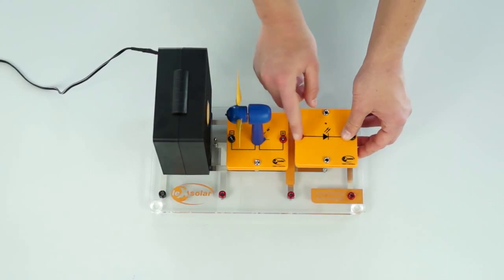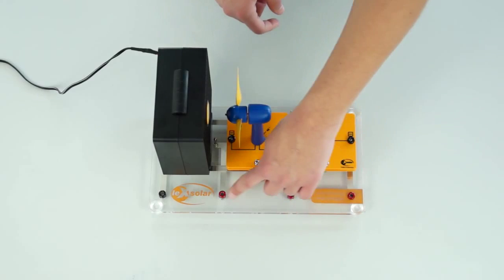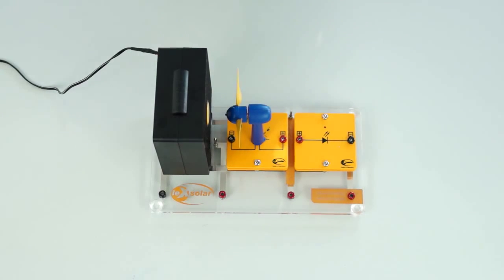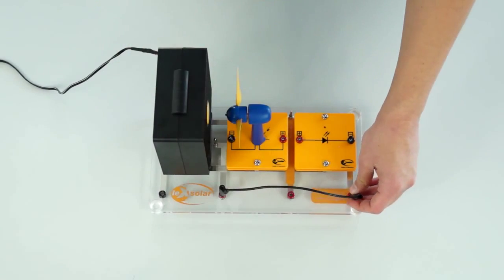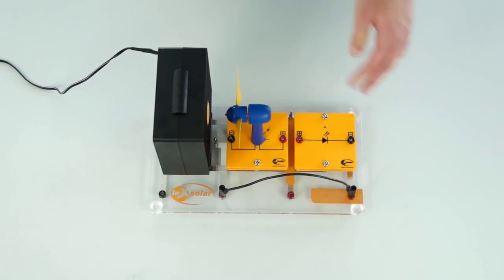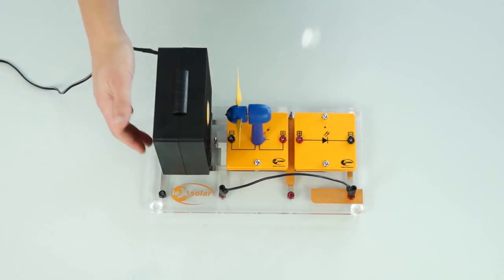The LED is plugged in series to the wind turbine. The circuit is closed with simple cables. With this, our assembly is complete and the experiment can be started.